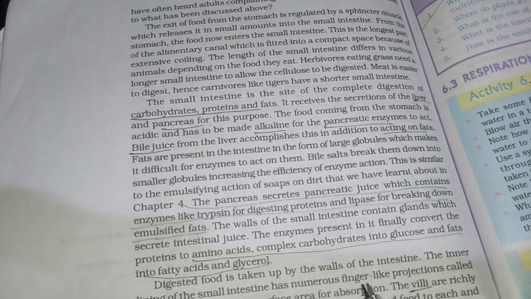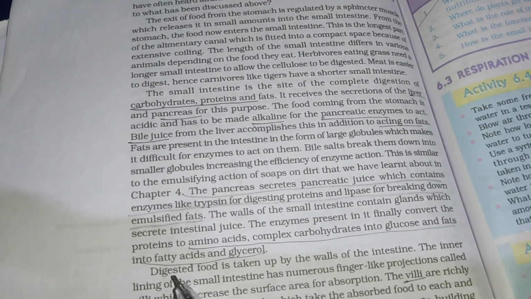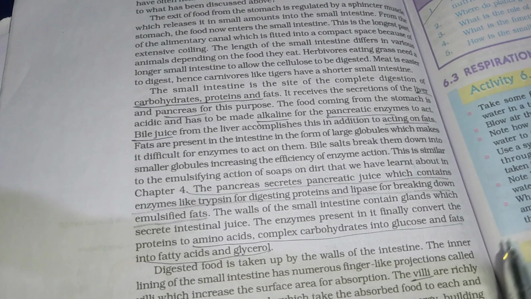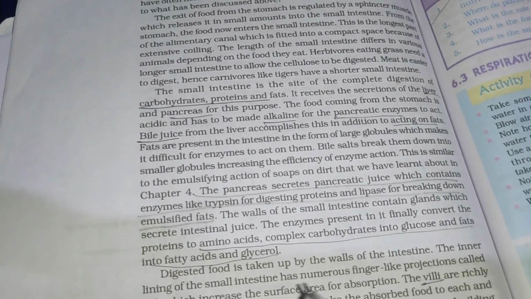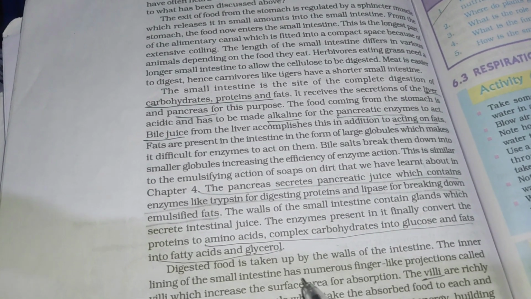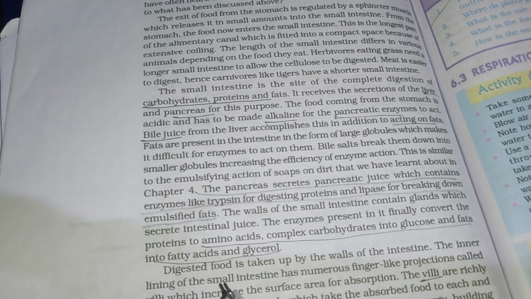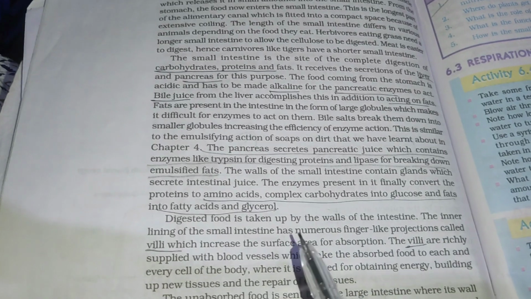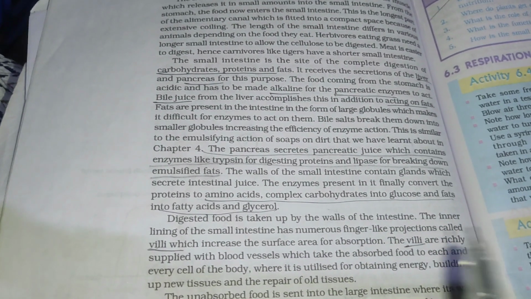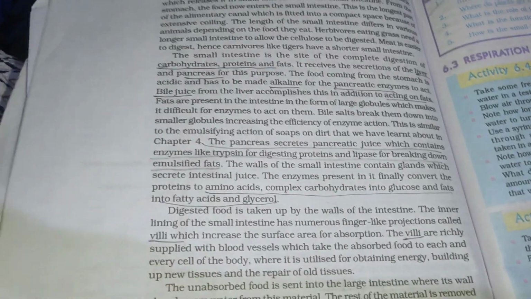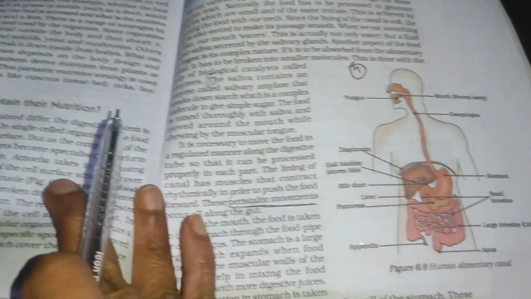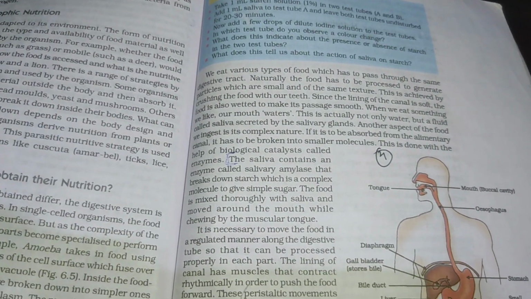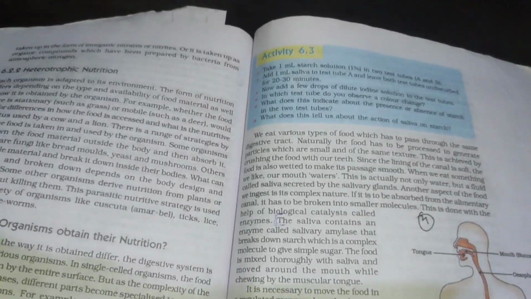The enzymes present finally convert proteins into amino acids, complex carbohydrates into glucose, and fats into fatty acids and glycerol. The digested food is then absorbed by the walls of the intestine. The inner lining of the small intestine contains many small finger-like projections called villi.